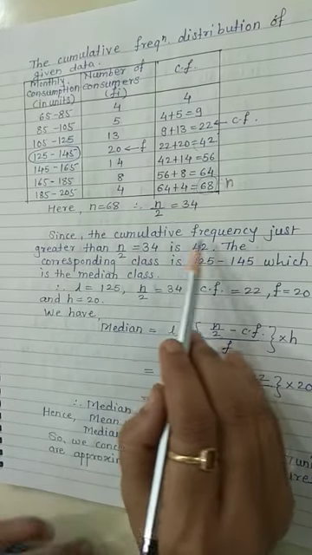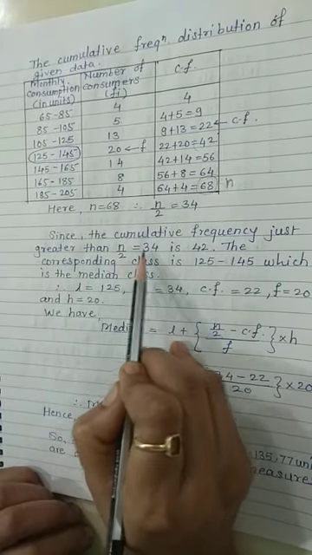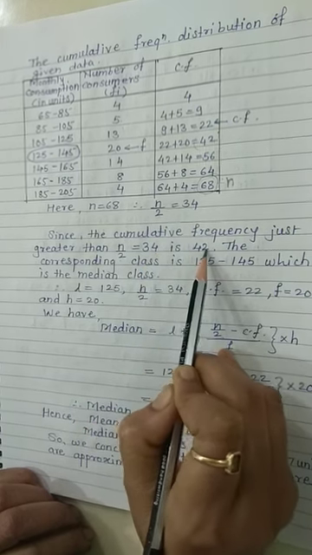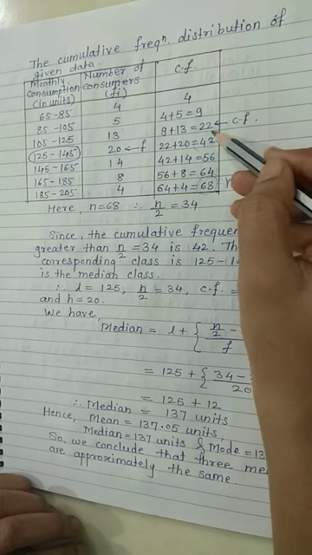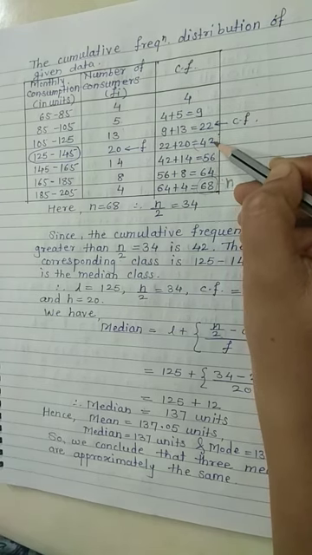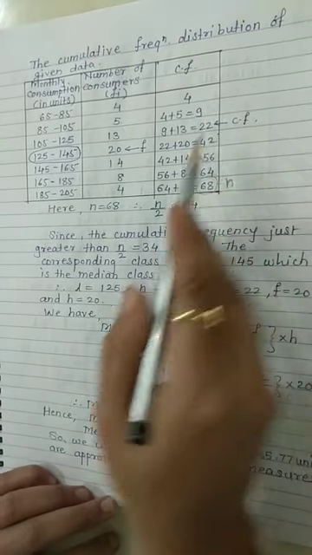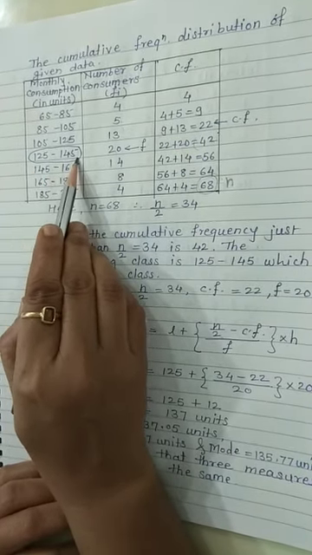Now the cumulative frequency just greater than N by 2, which is 34, is 42, because see here, the cumulative frequency just greater than 34 is 42, and the corresponding class interval is 125 to 145.